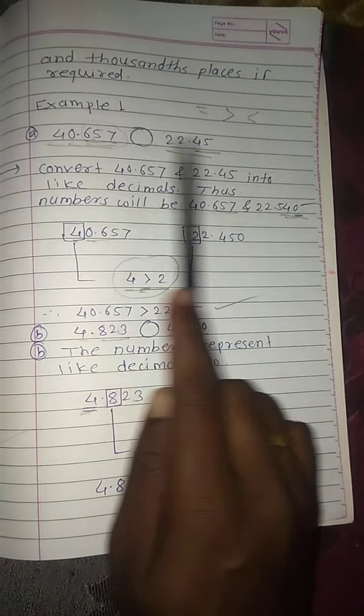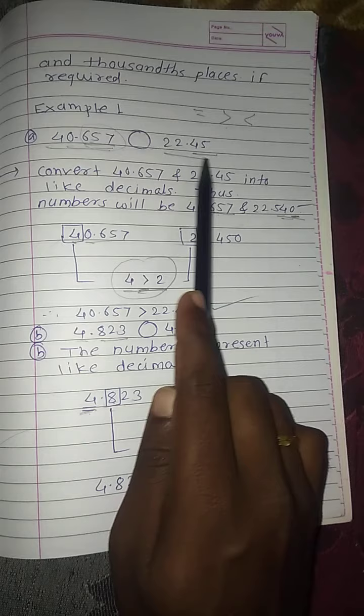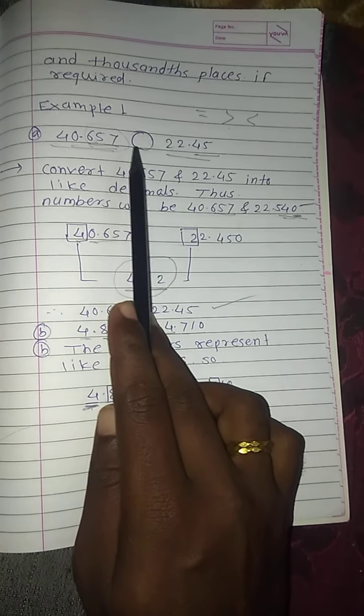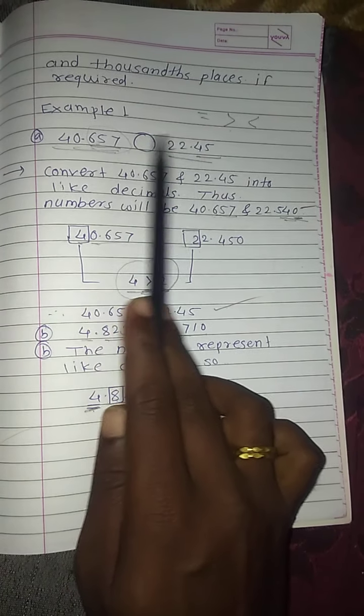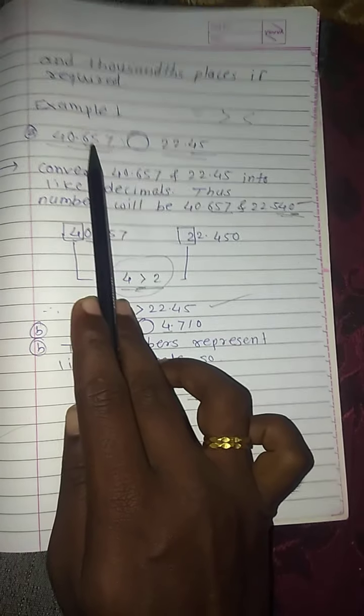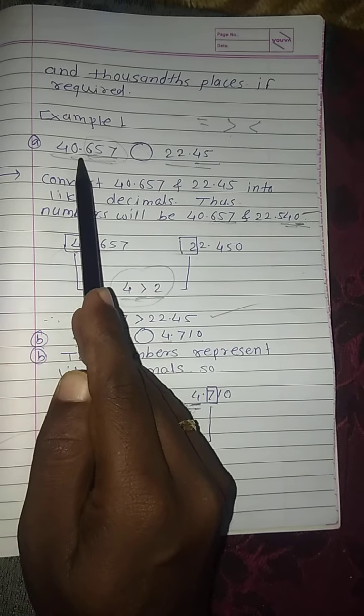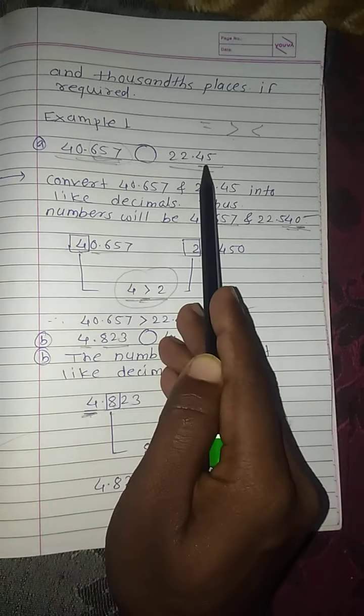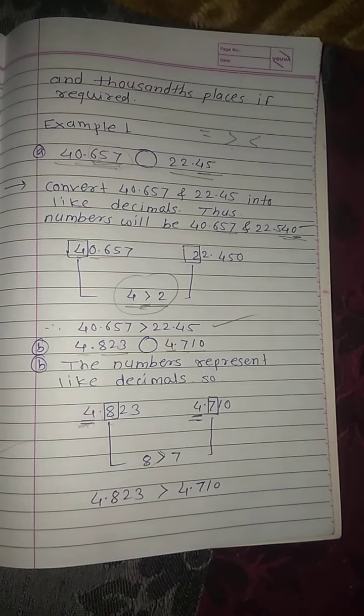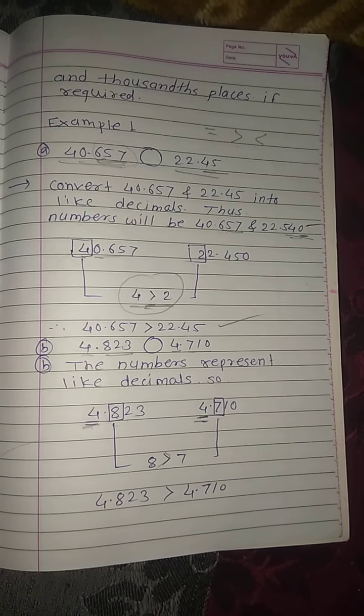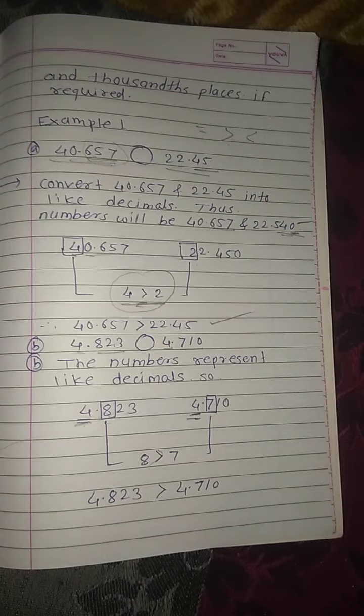First of all, we have to check whether these two decimals are like decimals or unlike. After the decimal point, how many digits are there? 3, and here 2. Means these are unlike decimals. Then we have to apply the first step.